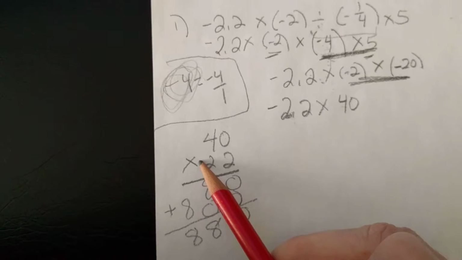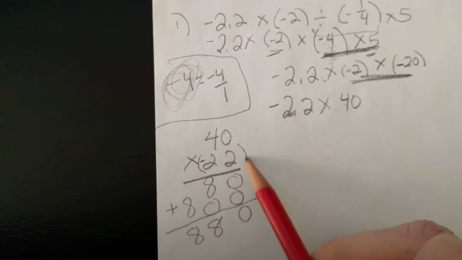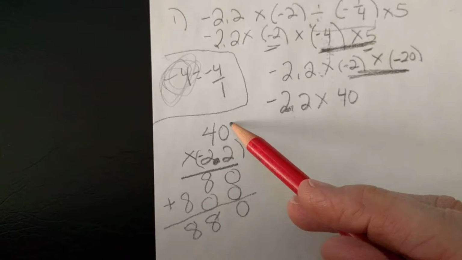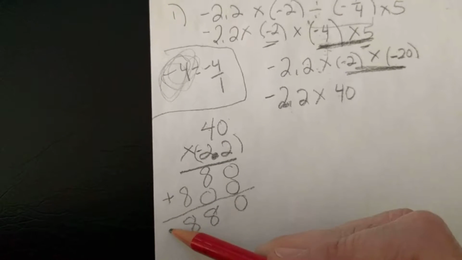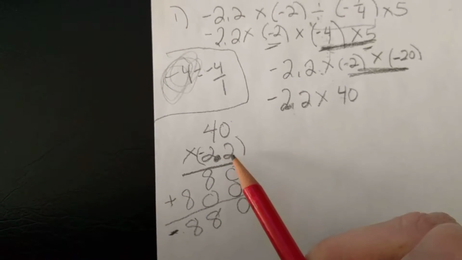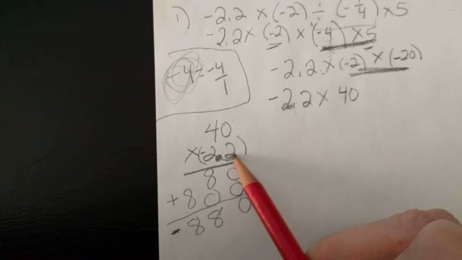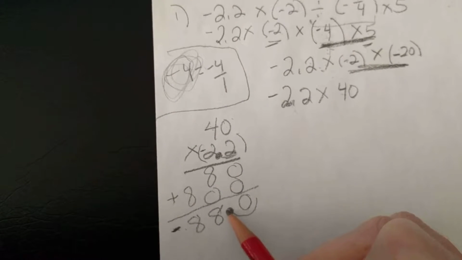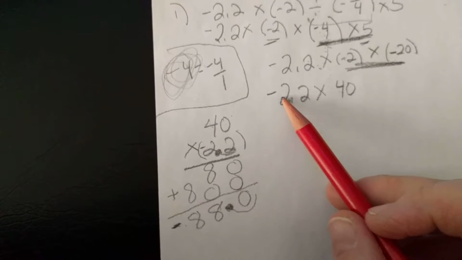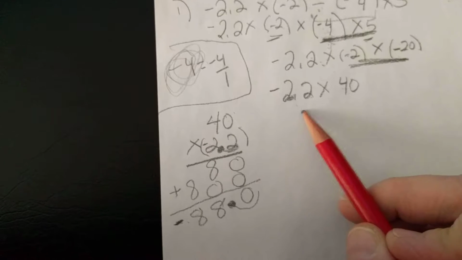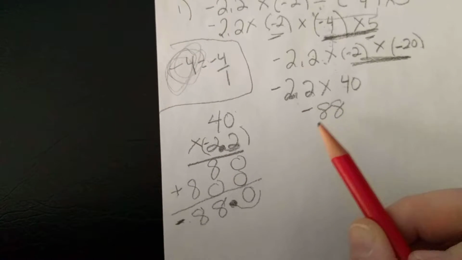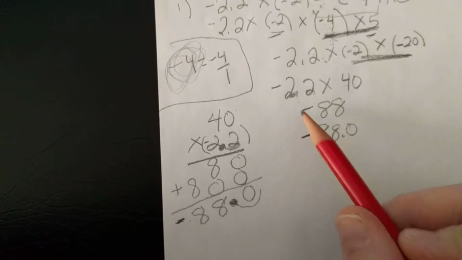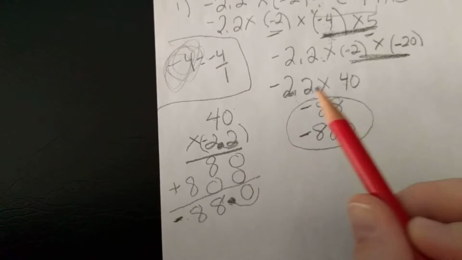Now I'm going to add the negative back in, and I'm going to add the decimal back in. What's a positive times a negative? Negative. Now I have one decimal place here. So from the right, I'm going to come in one decimal place. So negative 2.2 times 40 is negative 88. Some students like to write negative 88.0 because that's what they got here. Either solution is okay.